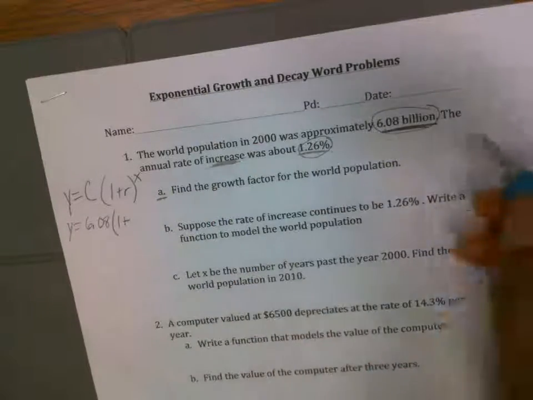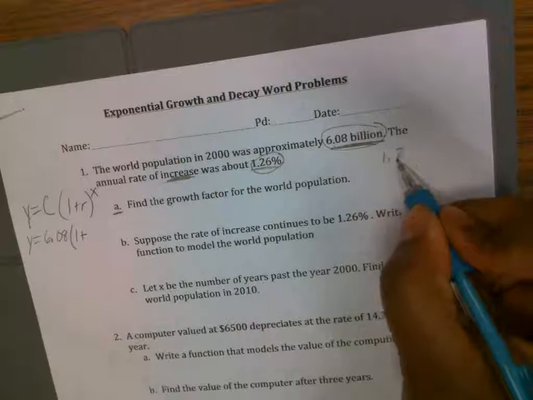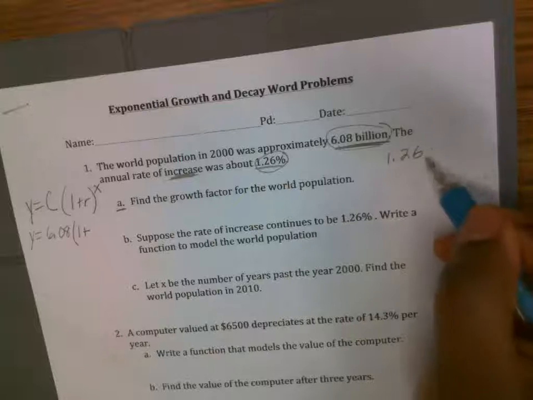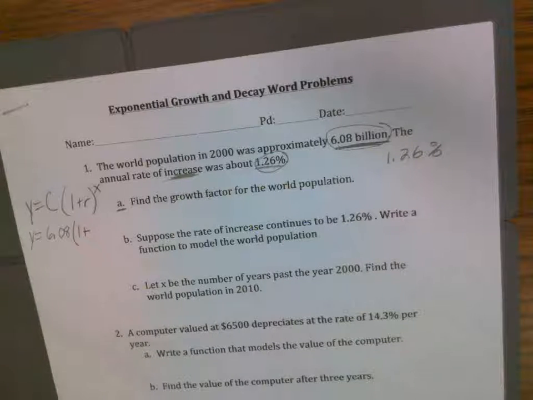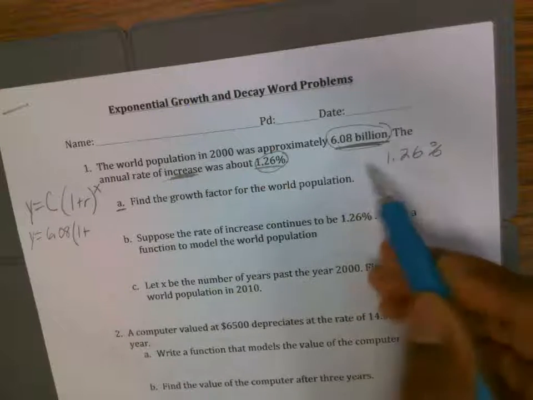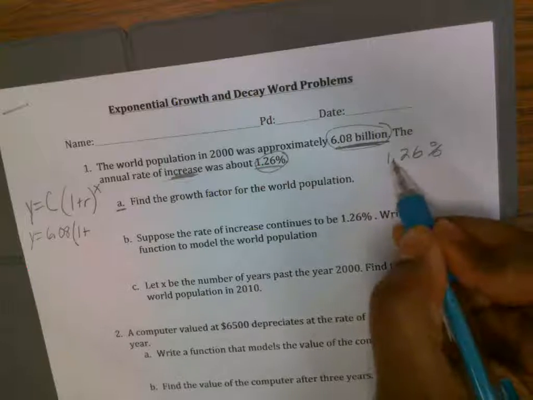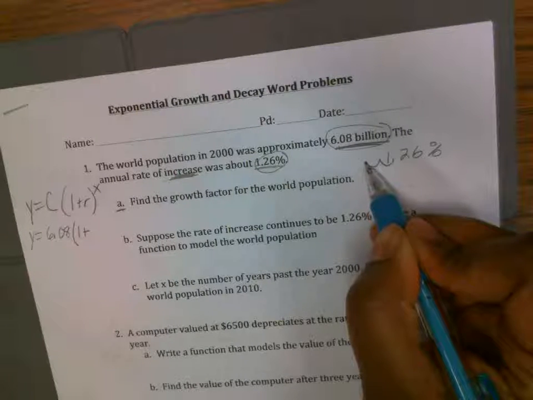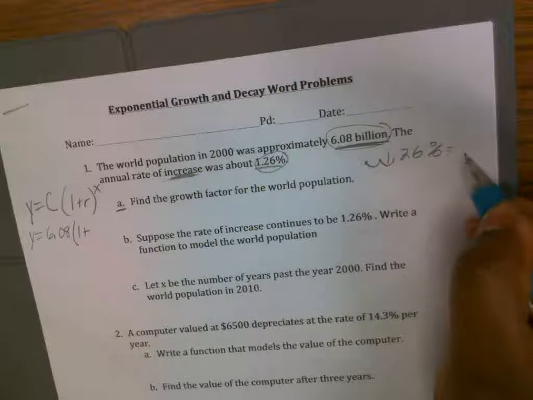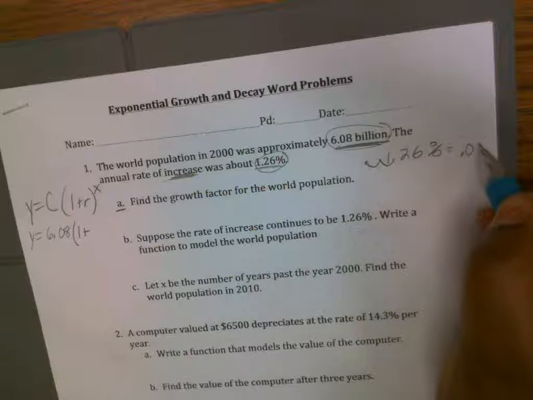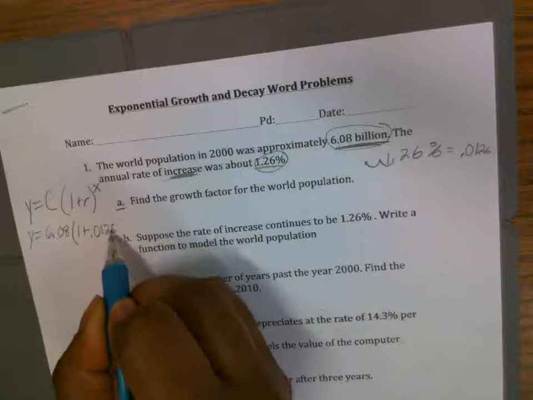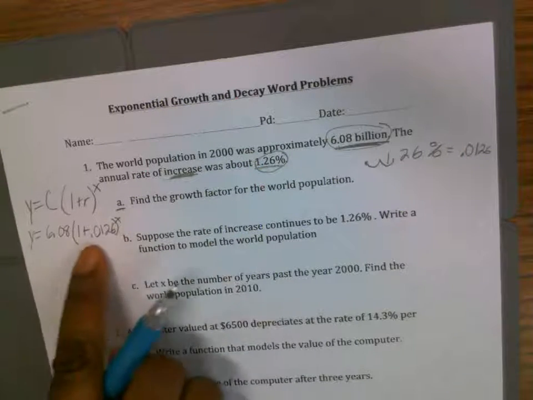Remember, your r is written as a decimal. How do you write 1.26? This is a percent. What do you do to this decimal right here to change it from a percent to a decimal? Very good. Move to the left 2 times. 1, 2. Okay, so this is where you're going to move that decimal. So now it's going to be 0.0126. So this is 0.0126 to the x power. This is the equation here.